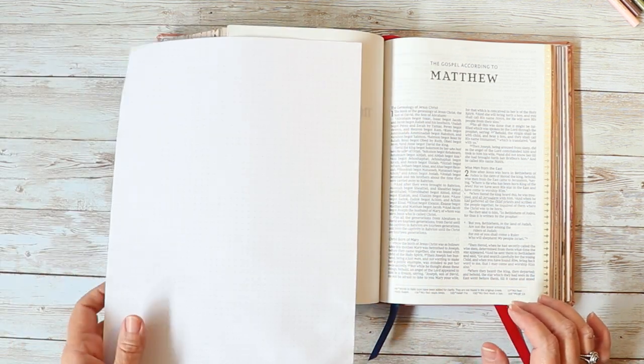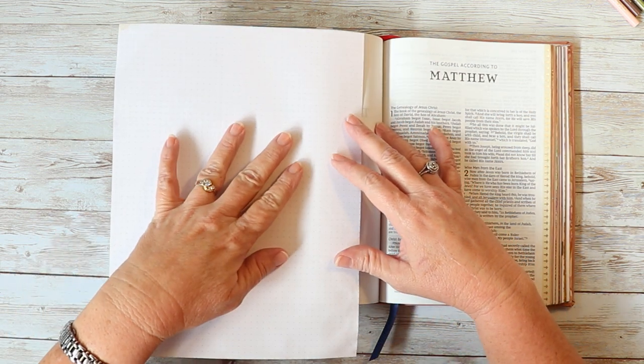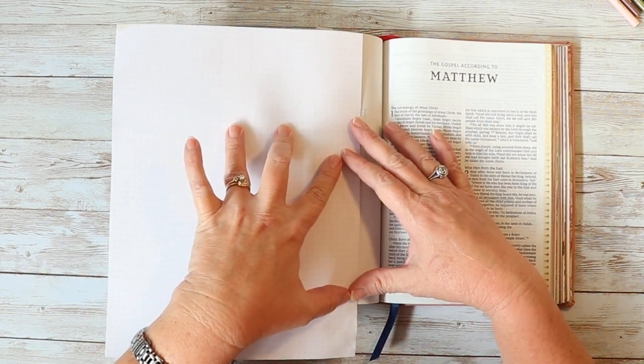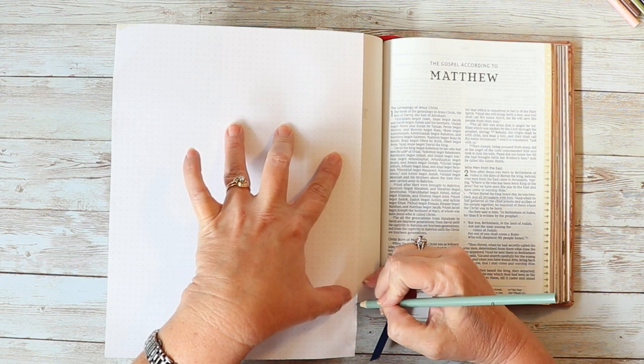Okay, so all I'm going to do is take a piece of dot grid paper, and I'm just going to cut it down to size here.